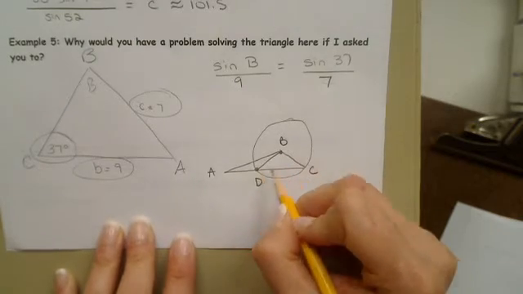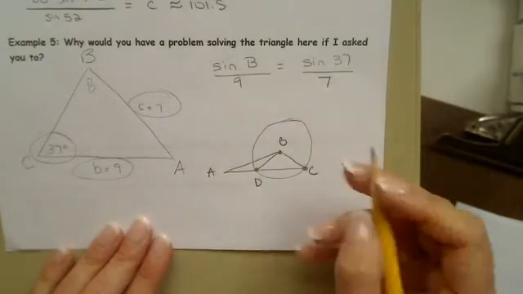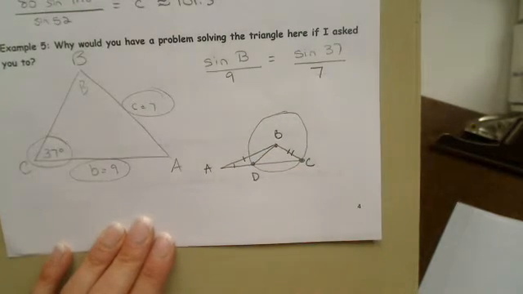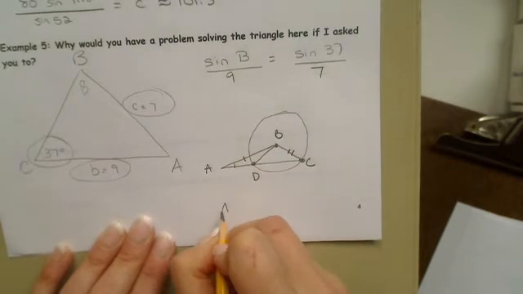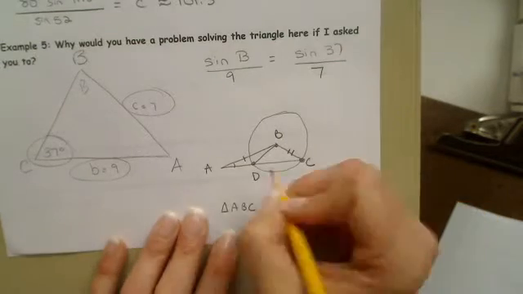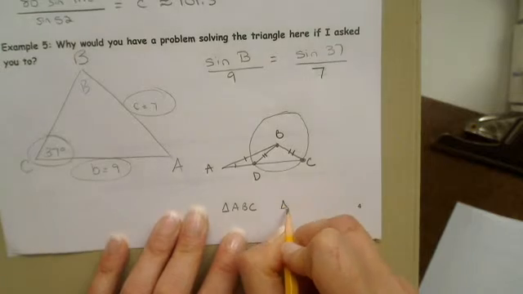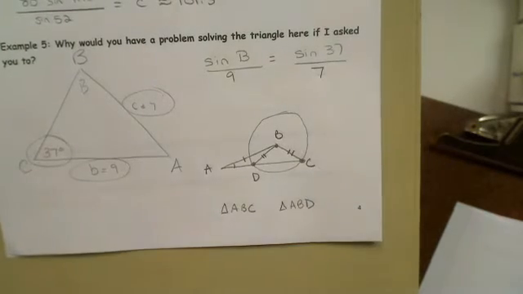But we talked about how you can have two triangles which have angle, side, side correspondence, triangle ABC and triangle ABD, because these are both radii of a circle. Both share two sides that are equal and an angle outside of those two sides that are equal.